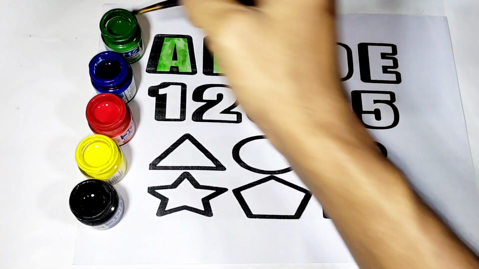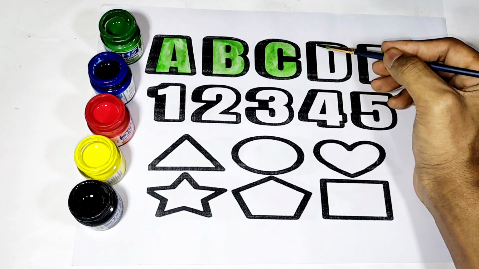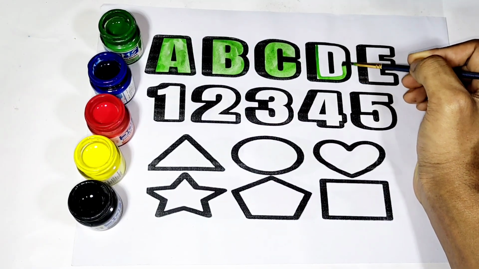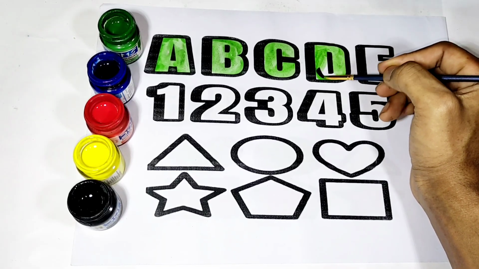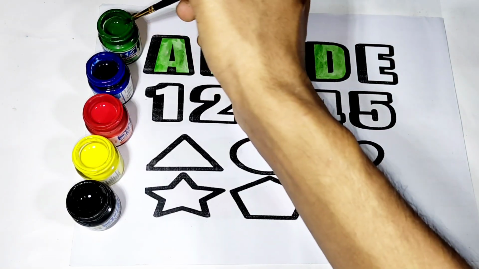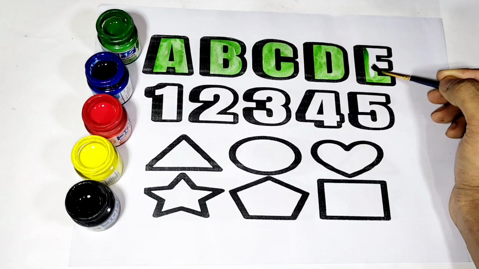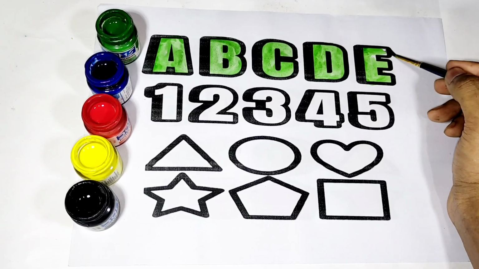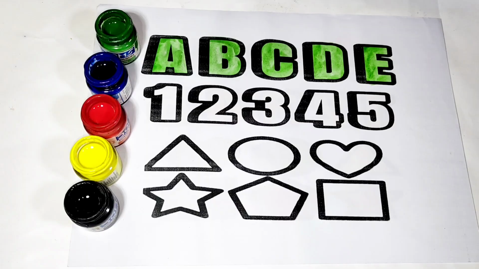And the next one is D. D for dog. The next one is E. E for egg. Kids, now we're coloring numbers.